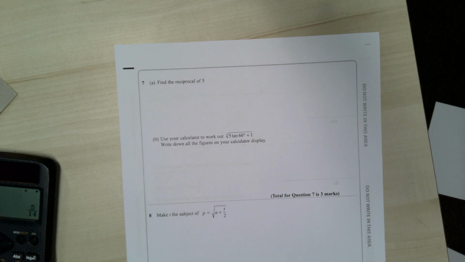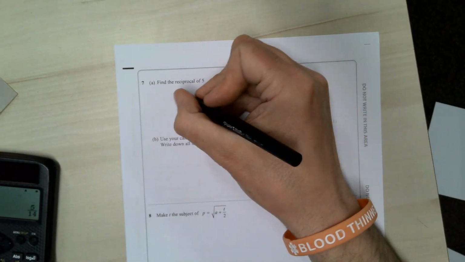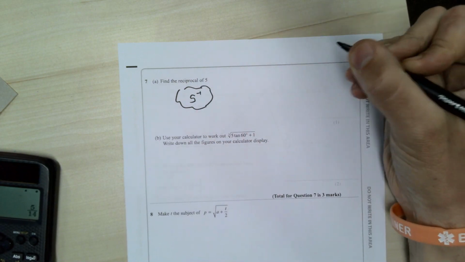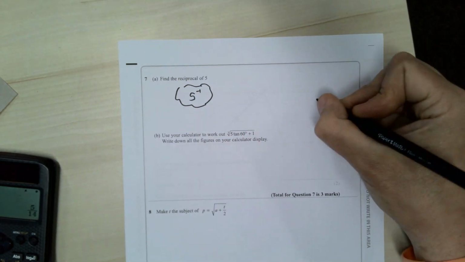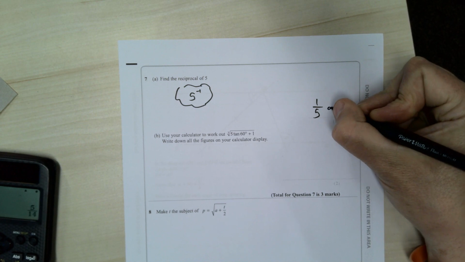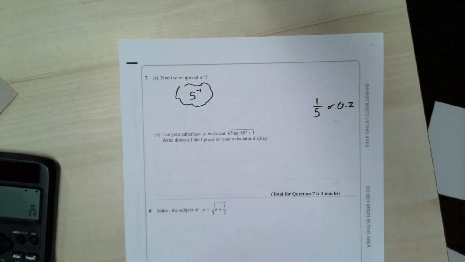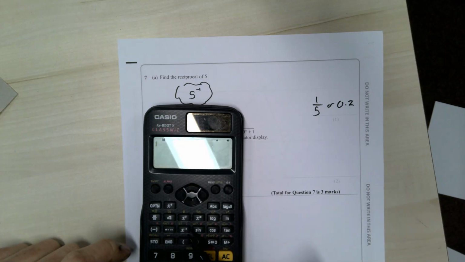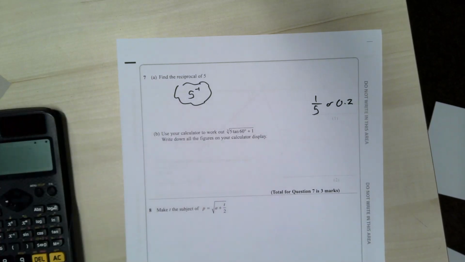Okay, find the reciprocal of 5. So remember, reciprocal, as soon as we see that, we're thinking 5 to the power of -1, okay? That won't get you the answer, though. What will get you the answer is writing it the other way as 1/5, or turning that into a decimal, okay? You have got a reciprocal button on your calculator, guys, okay? On this one, it's there, okay? I've got a little x to the -1, all right?